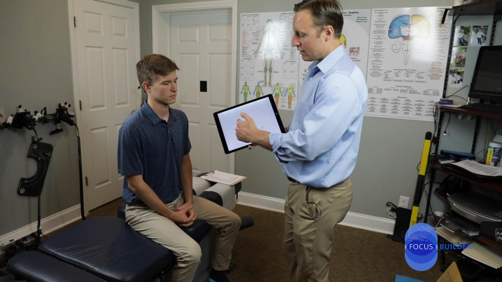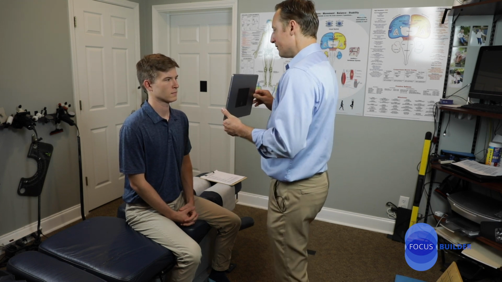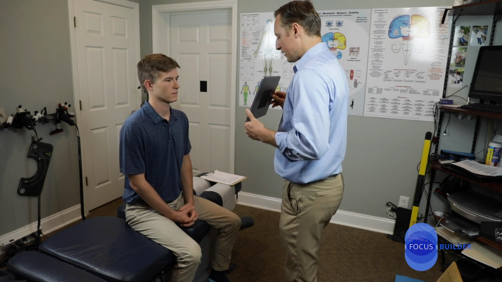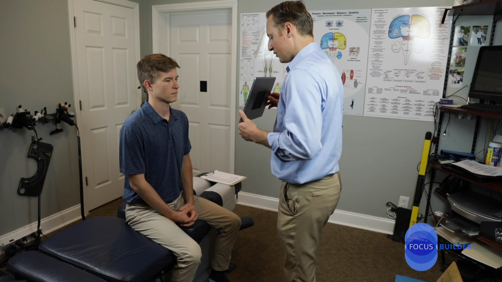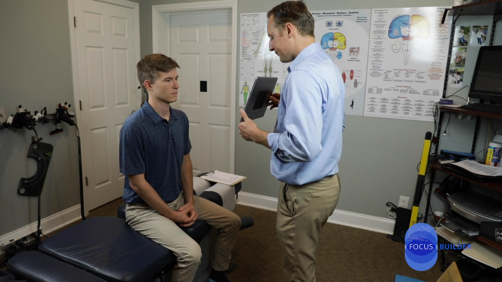Okay, next, these are the cerebellum pursuits. You see they're moving on a diagonal, so it's going up and down in this diagonal plane. And this particular plane is good for the left cerebellum.